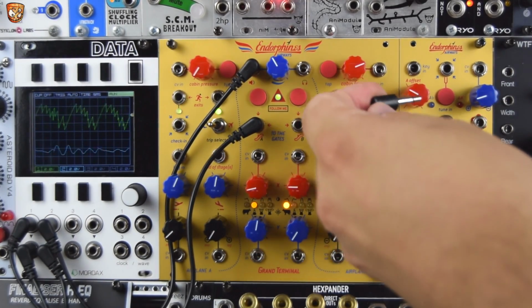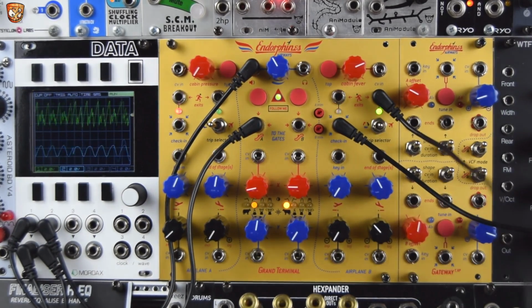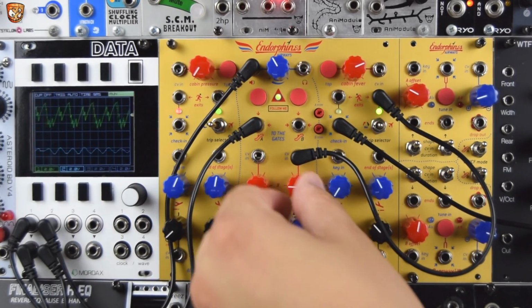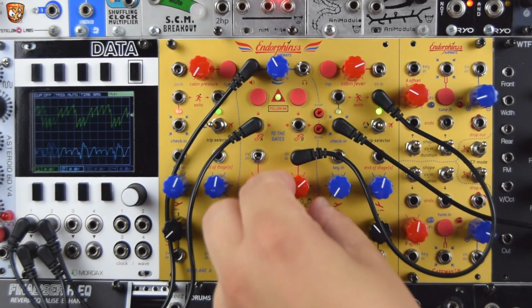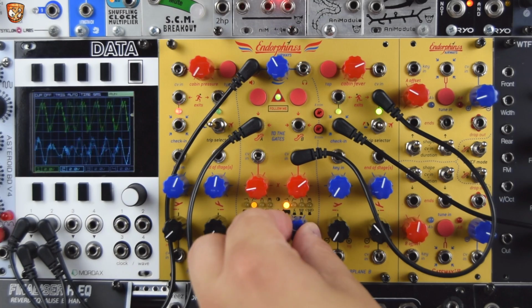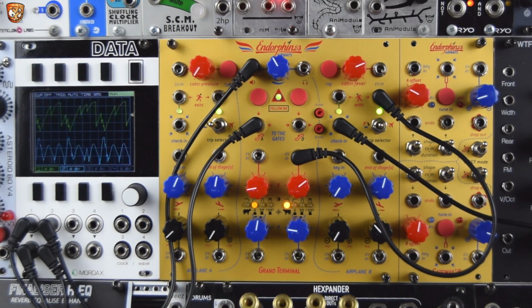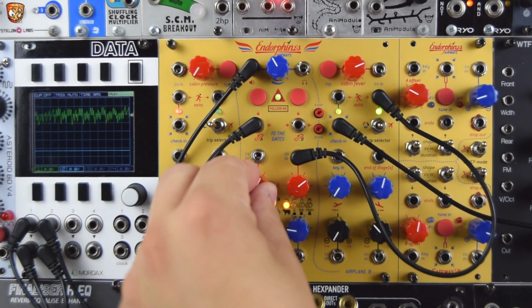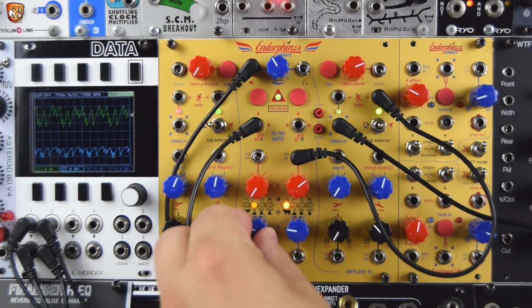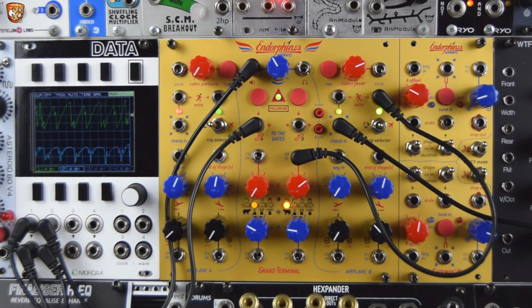Let's get our envelope and get the signal in to modulate the low pass. Let's play around with the high pass. Now we could put the volt per octave into the high pass's CV input.